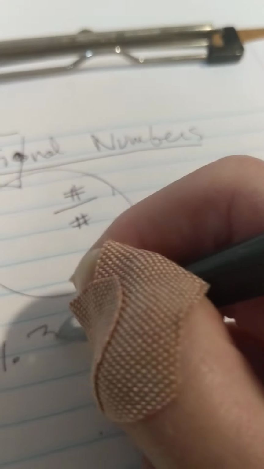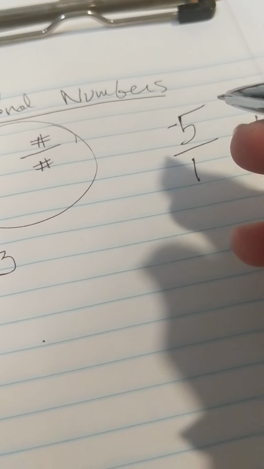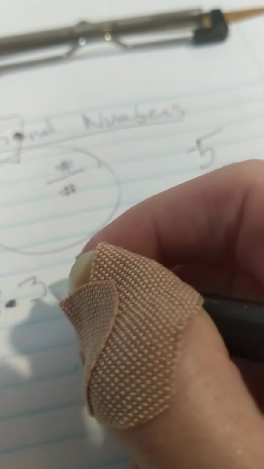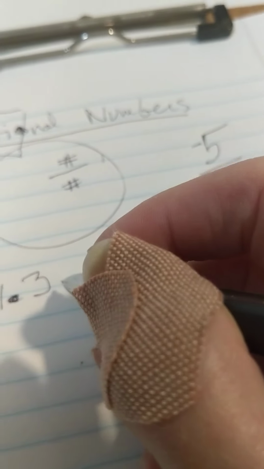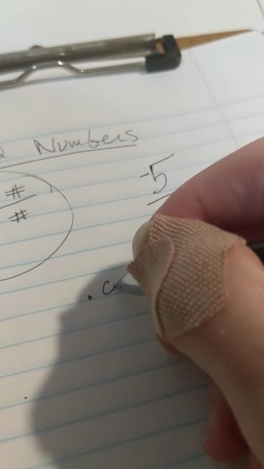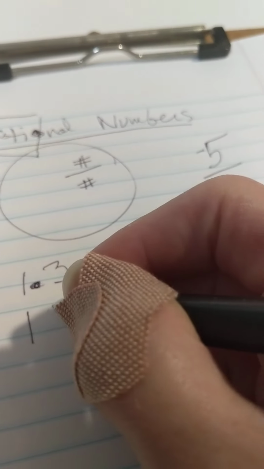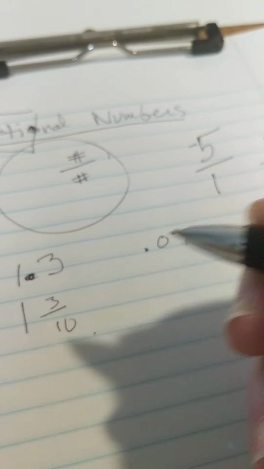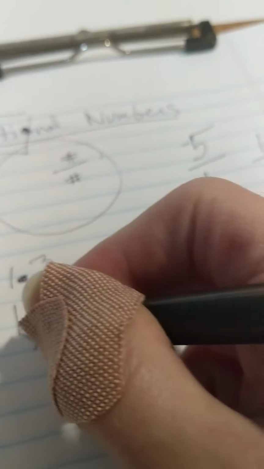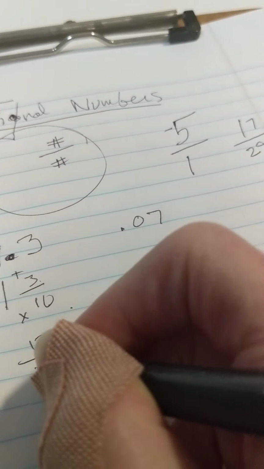But I forgot to mention decimals. Decimals qualify because anything that's after the decimal can be put into a fraction, and same thing with the front. So for instance, 1.3 is the same as 1 3/10, and if you remember how to do improper fractions, 1 times 10 is 10, add the 3, it's 13.